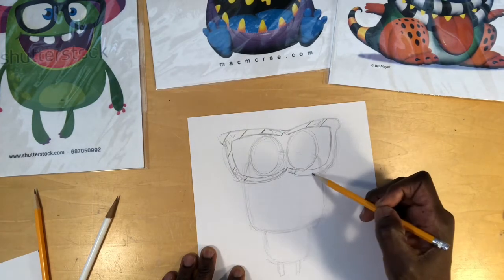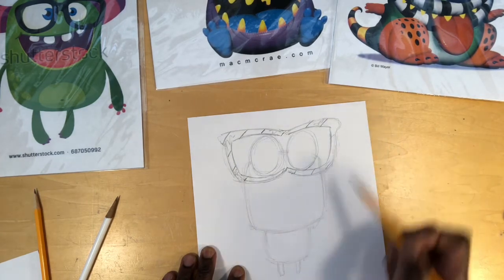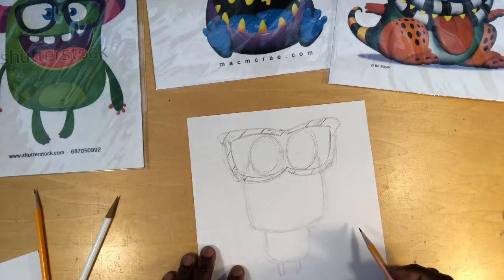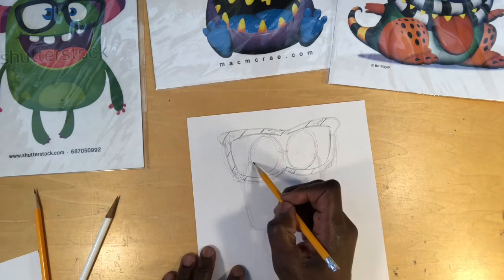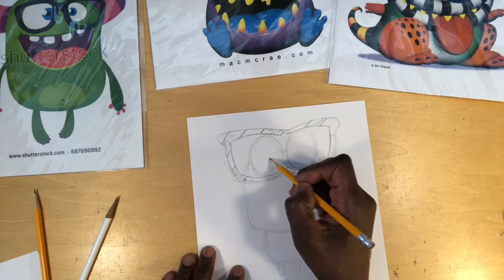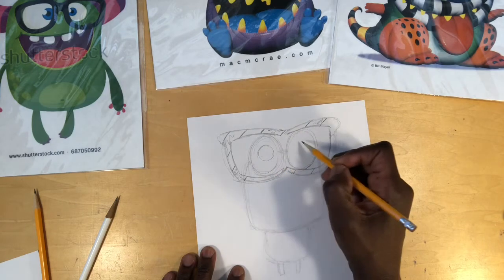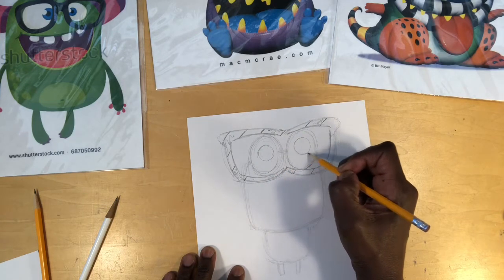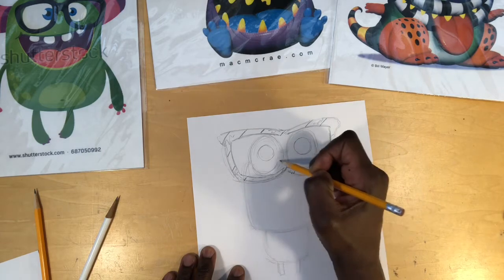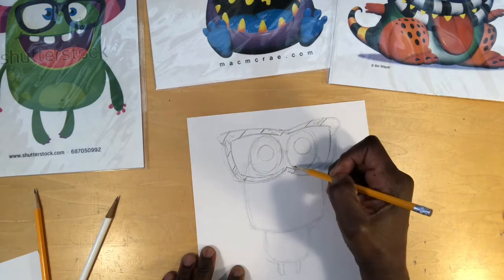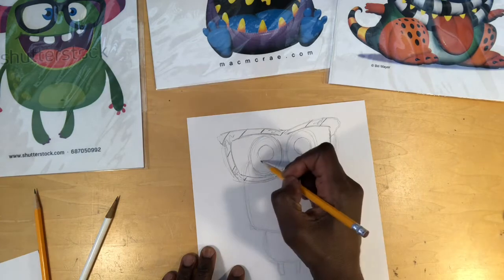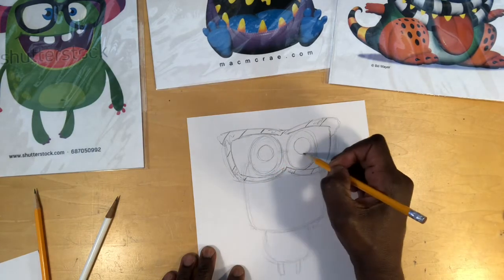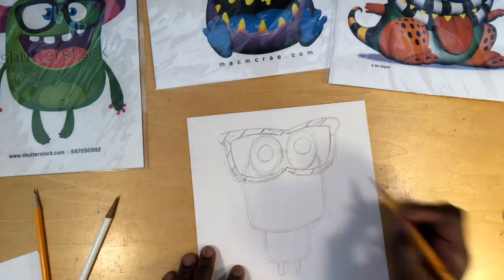And maybe one here. So now I've actually added two things from this one. Okay, so now I'm going to draw its eyes. I'm going to make his eyes really big, like this. And we're still making our lines nice and soft so that if we make mistakes, we can correct them. And he's looking up at you guys. He's not looking at me. He's looking right up at you guys.